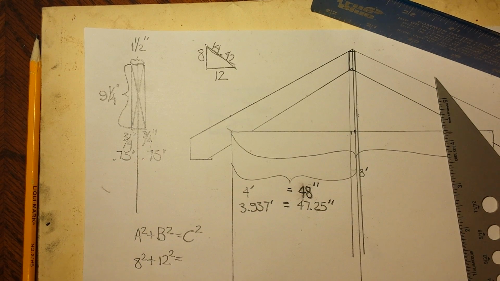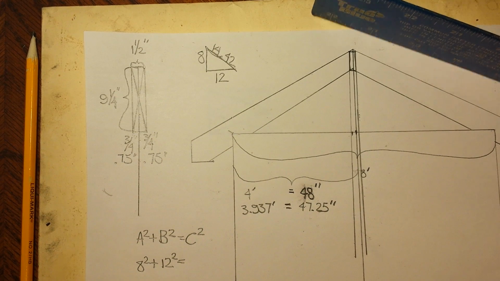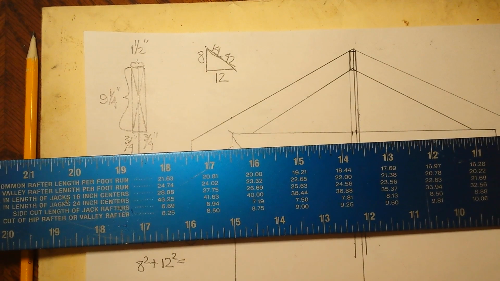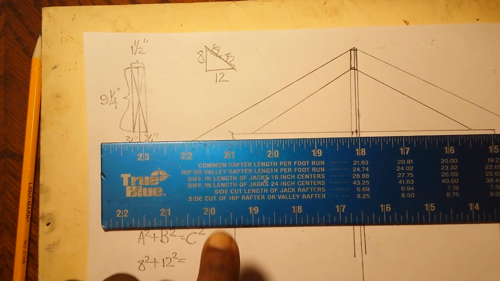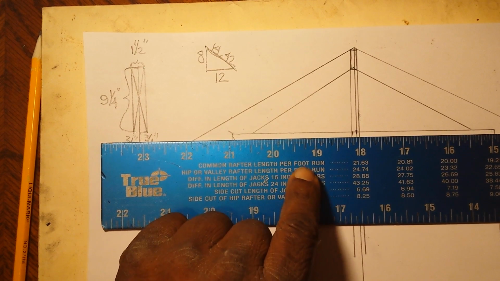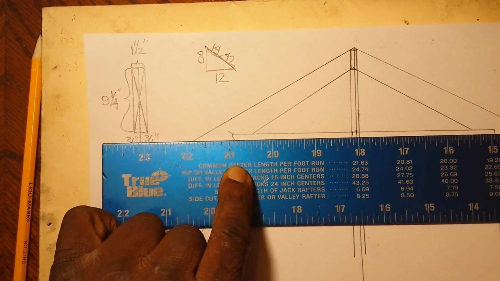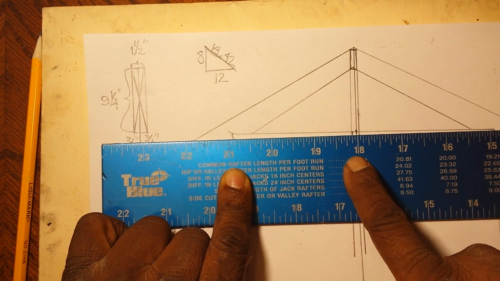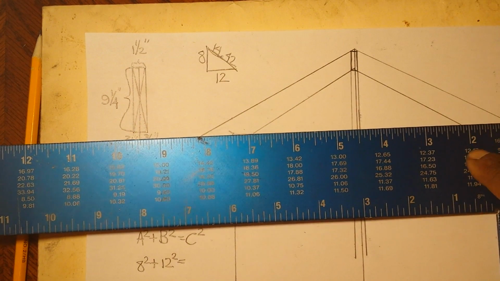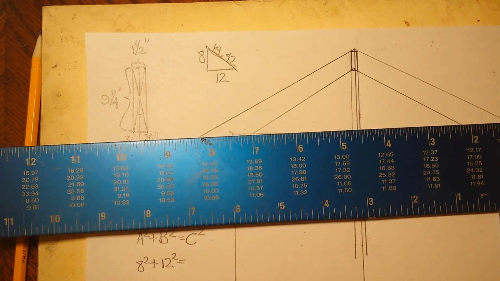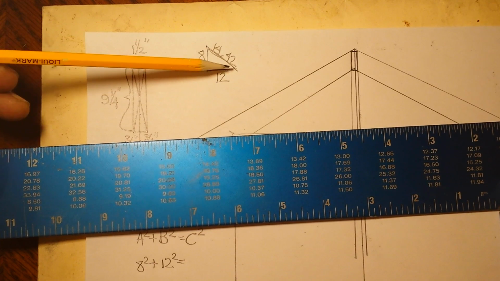Now that we have established our building structure and I gave you a basic understanding of the framing square, this is the body, okay? On the framing square, it tells you common rafter length per foot run. We're not going to deal with the hip right now, just the common. All of these numbers, from 18 all the way to 2, tell you what the hypotenuse of the triangle is. So, for instance, if it's a 2-inch rise instead of an 8-inch rise, it's still going to be a 12-inch run.